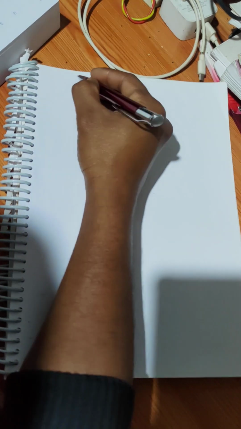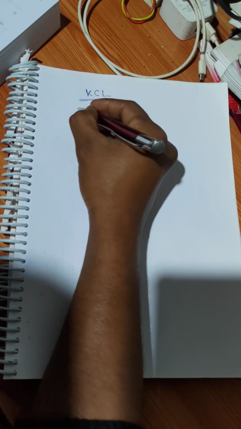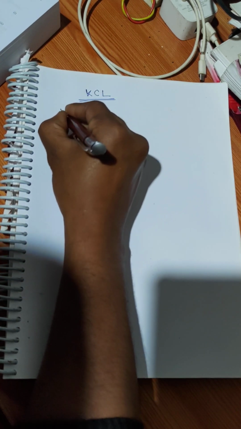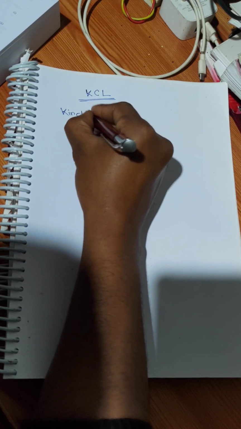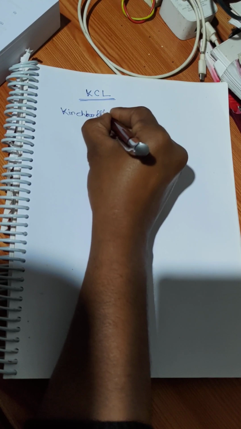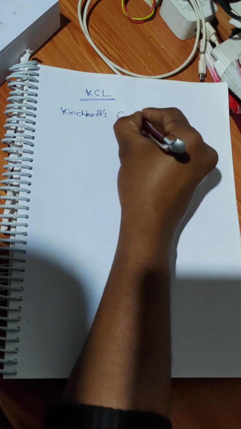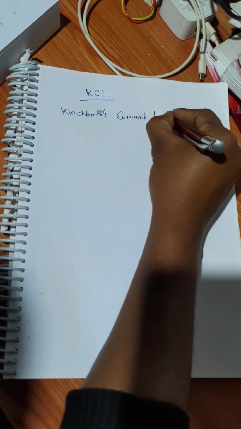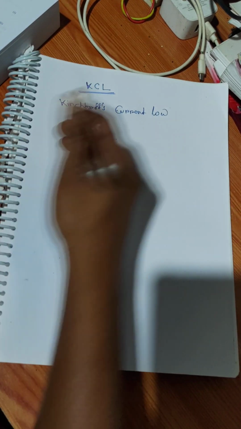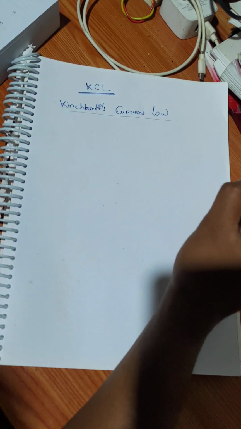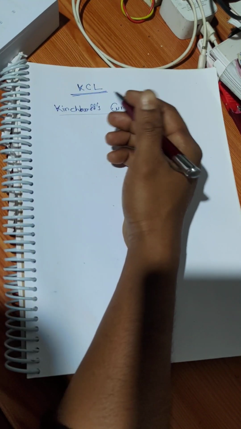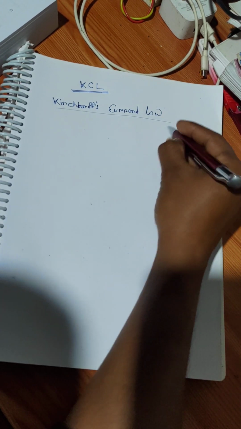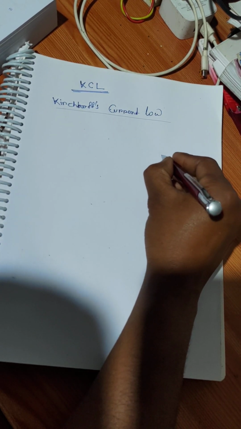Then we'll come to KCL, Kirchhoff's current law. KCL full form is Kirchhoff's current law. You need to draw one diagram first.